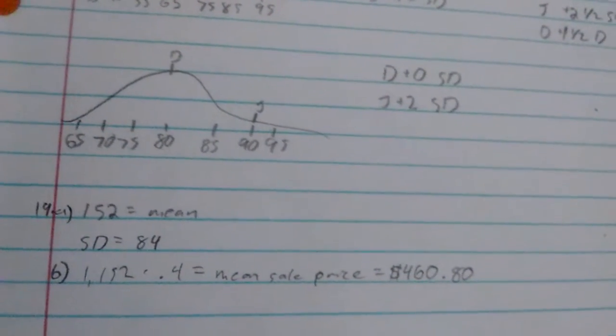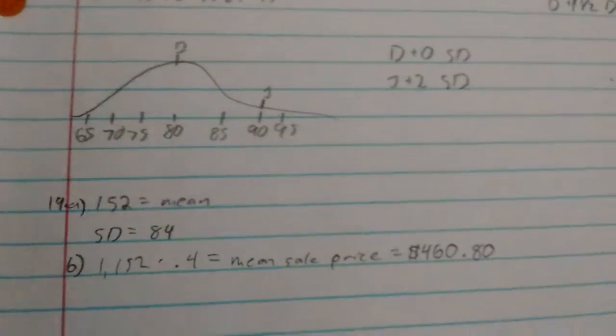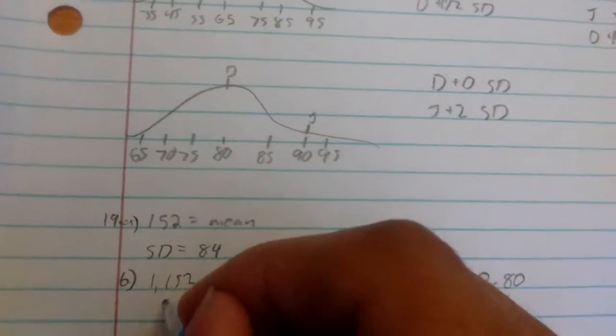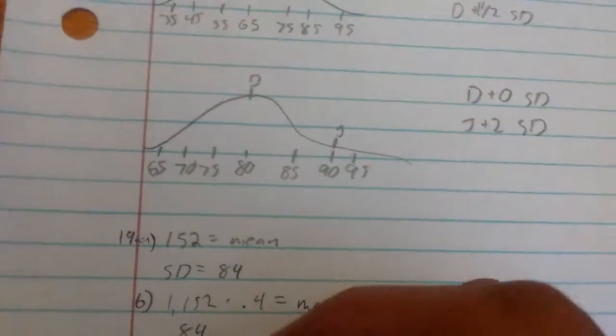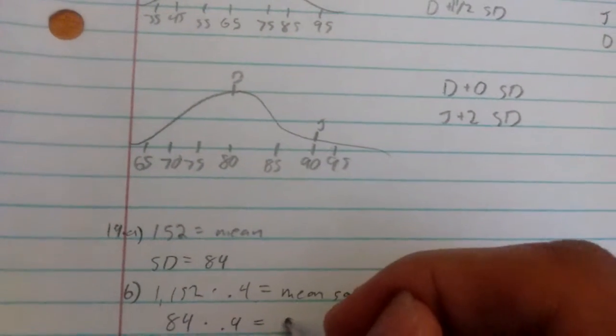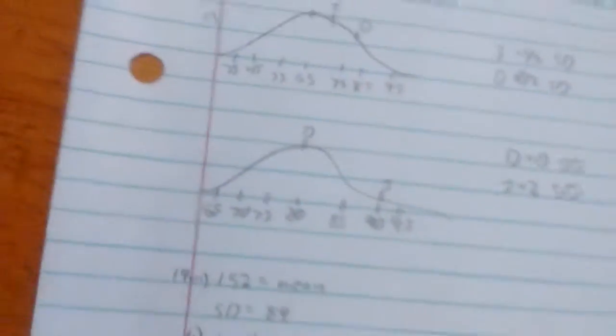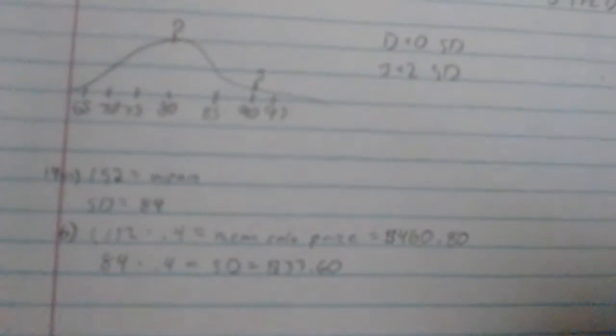The second part of part B asks for the standard deviation of the sale price. Just simply do the same thing again. Standard deviation of 84 times your 40 cents to find the new standard deviation to be 33.60.